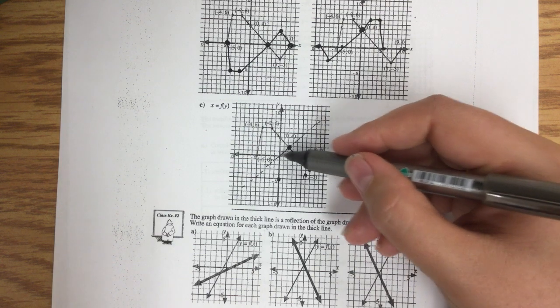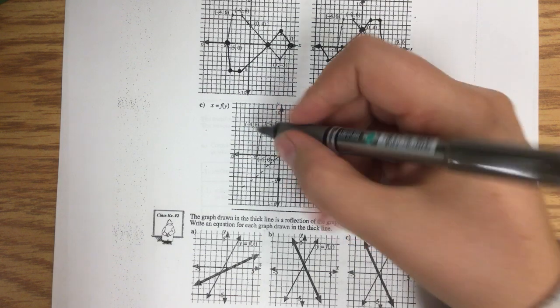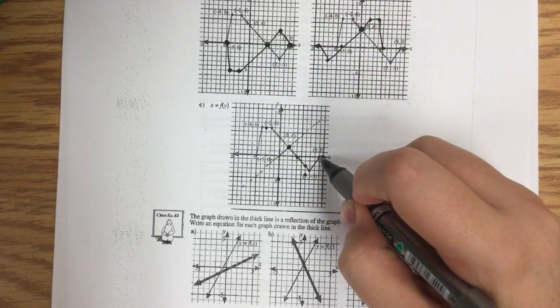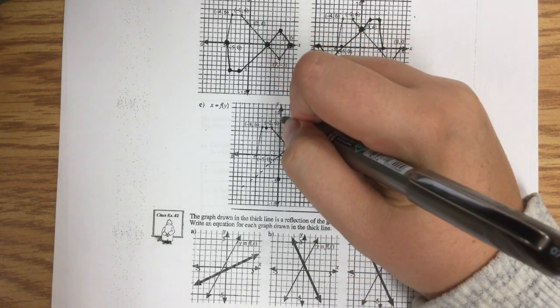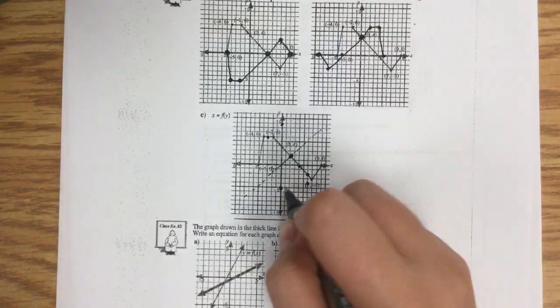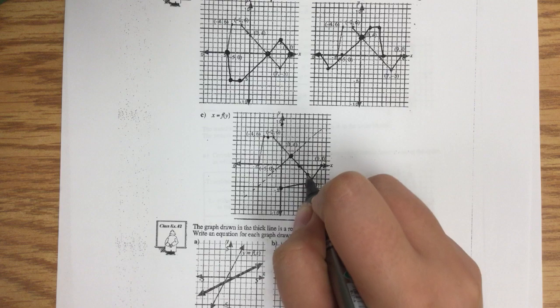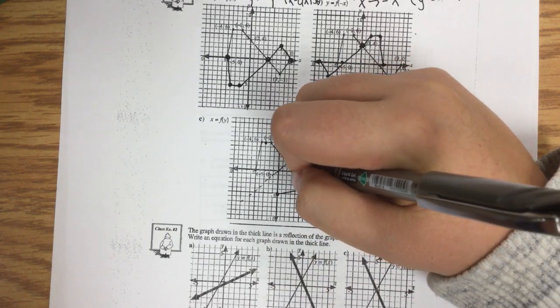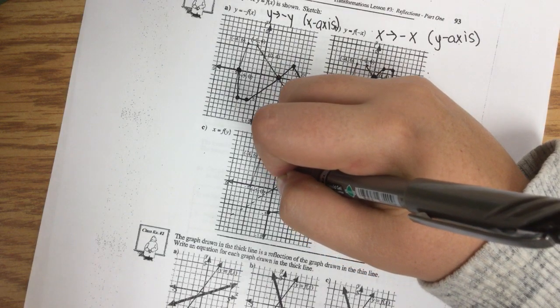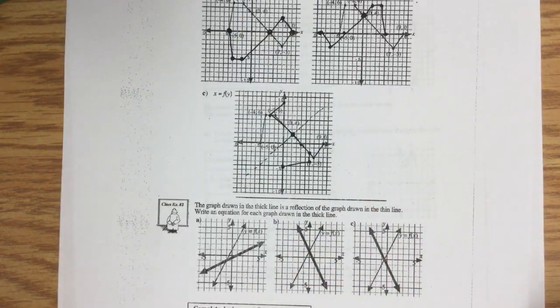That becomes negative 3, 7 up here. And then this point right here, 9, 0 will become 0, 9. Okay, so the best we can draw this: up, across, down, it looks like, through here, and then here. So it's still kind of the same shape, it just got turned.